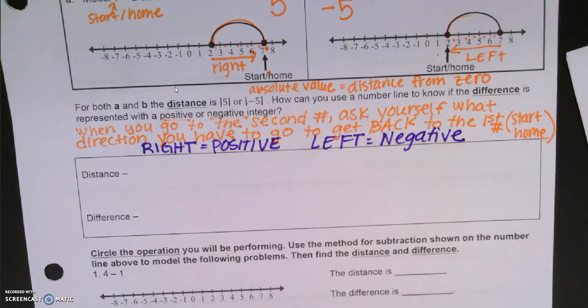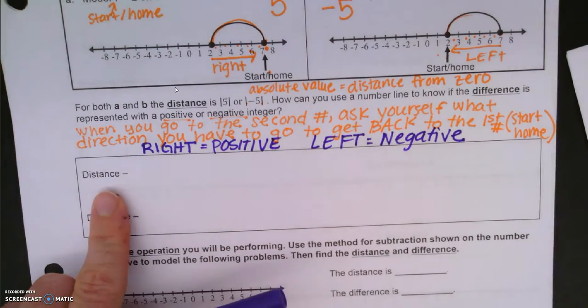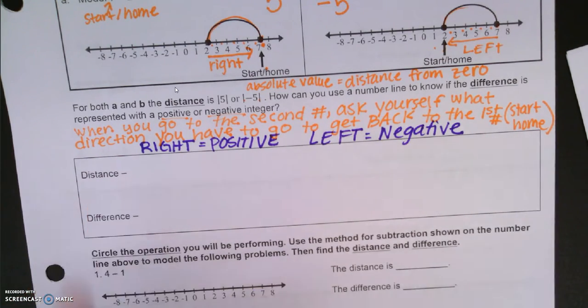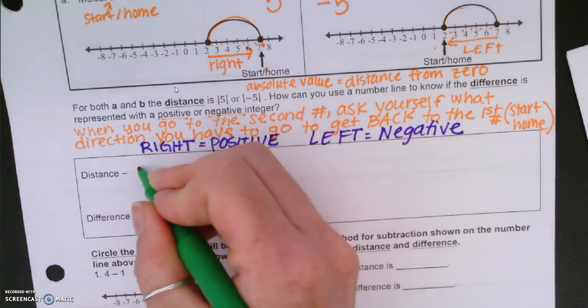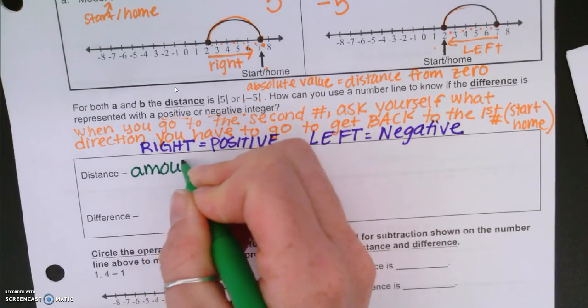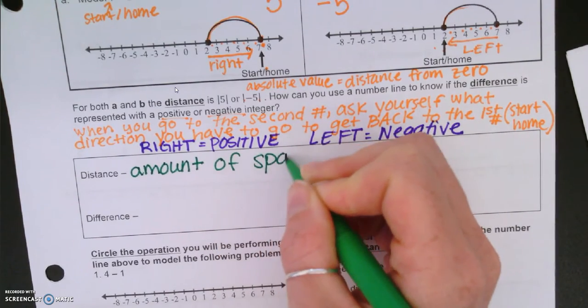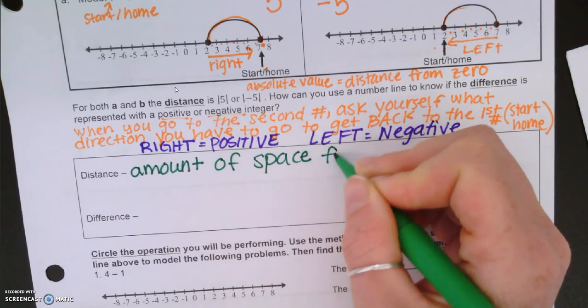Let's define some vocabulary words. There's two words we need to define. One is, say it with me, 1, 2, 3, distance.